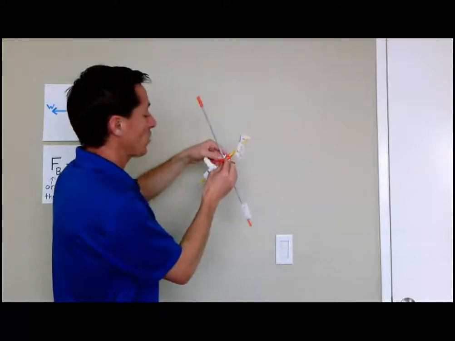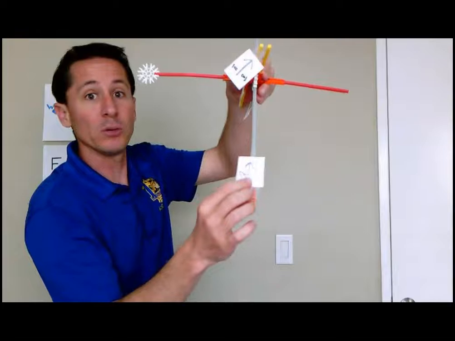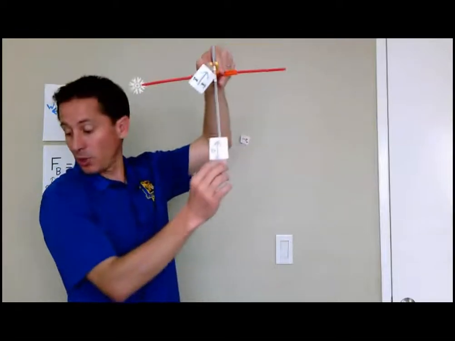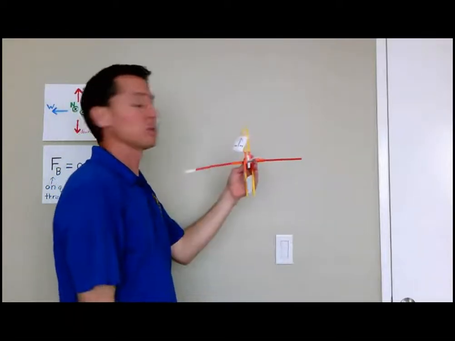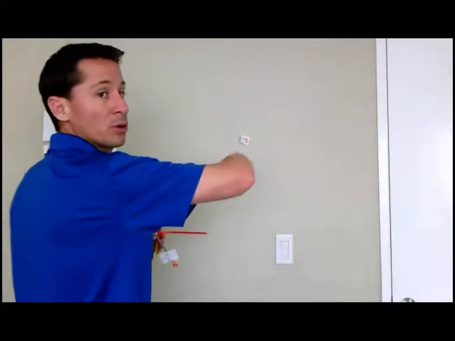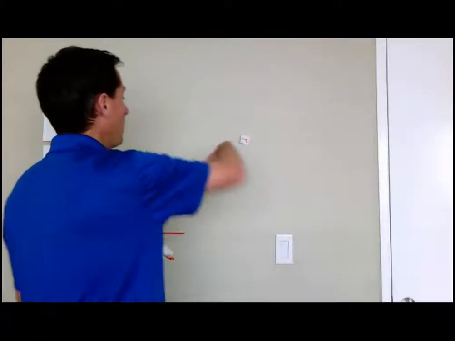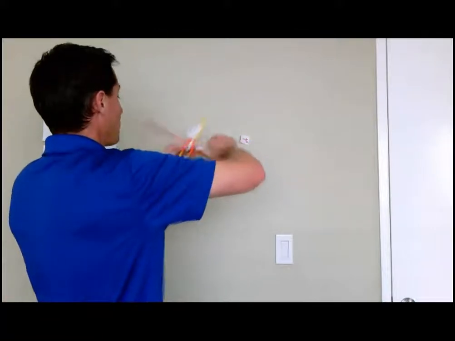So let's try another one. Let's have the velocity coming away from you. All right? So the velocity, you can't see it probably very well. The velocity is going to be going this way. Still positive charge. So the velocity is going this way. So stick your hand towards your computer screen. Okay? Away from you. Okay? So stick your whole arm like this. The velocity is going to be like that.